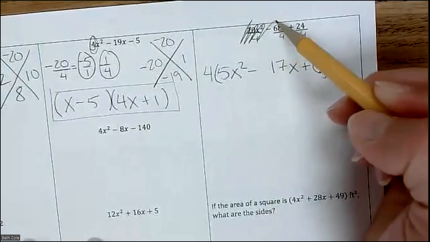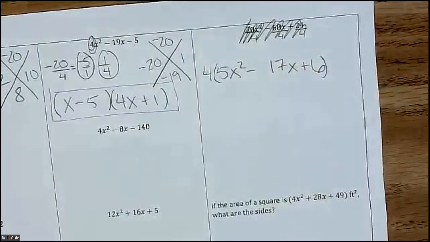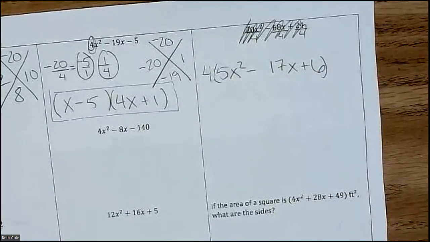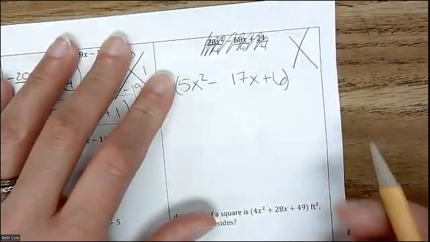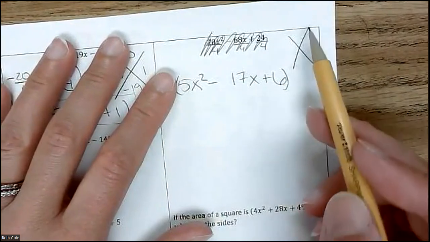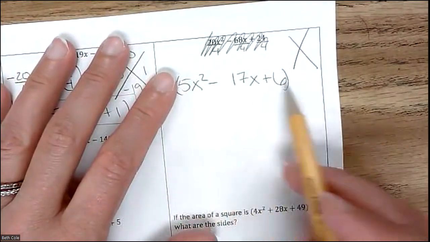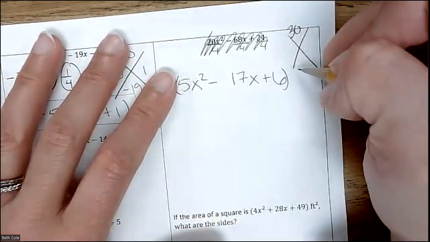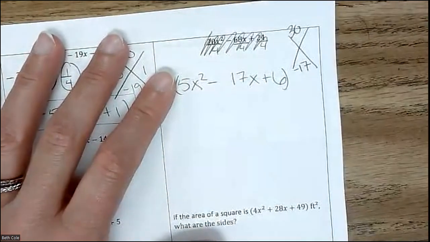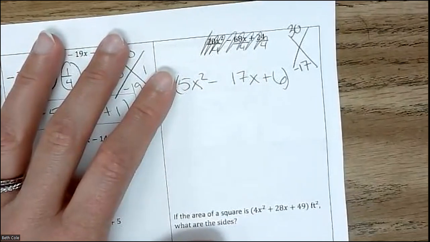Let's scratch out the original problem so that we look at this one instead. You're never going to go back to that. So draw your X box. 6 is not what goes up top. What's going to be the top number? 30. Good. 5 times 6. On the bottom, it'll be -17. We need to come up with numbers that multiply to be 30.